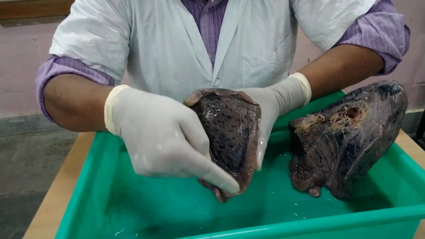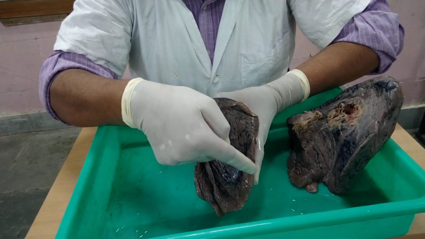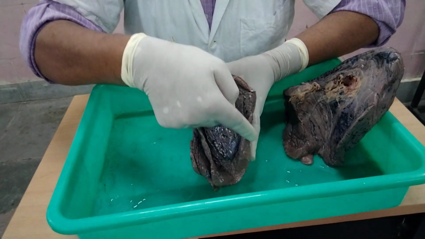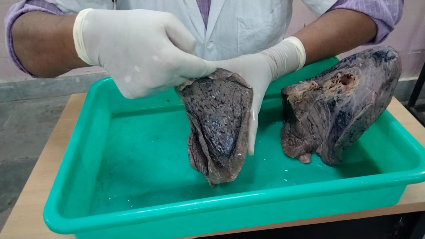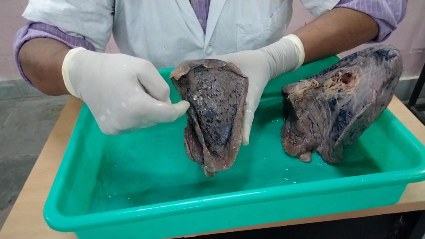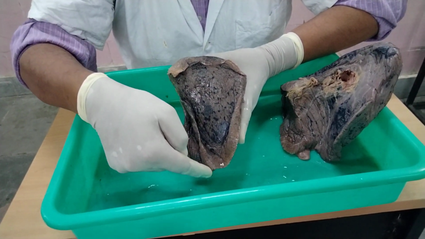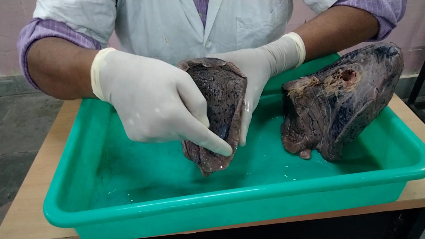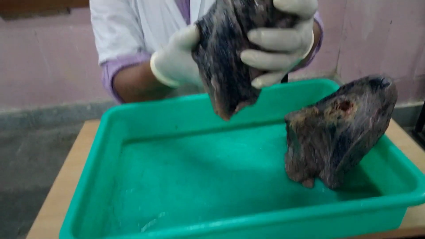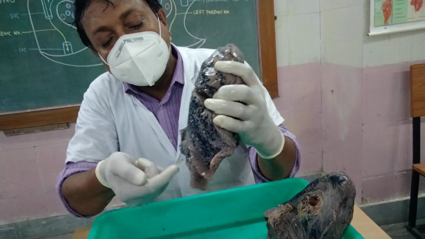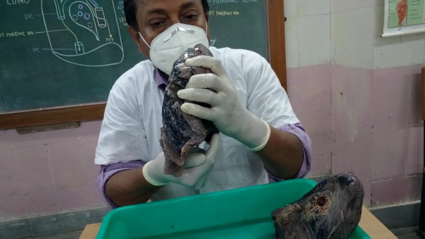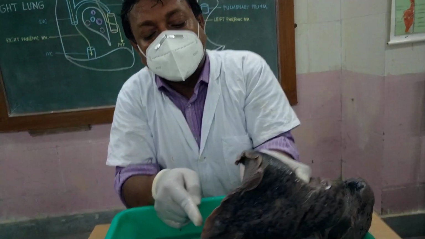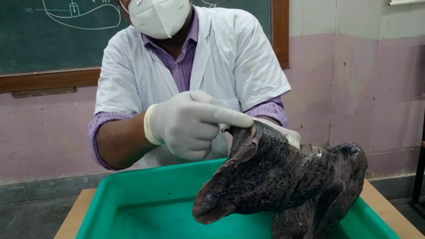You have to demonstrate the inferior border this way. You have to move your finger and bring it back to its original position. So, you have to complete the circle.